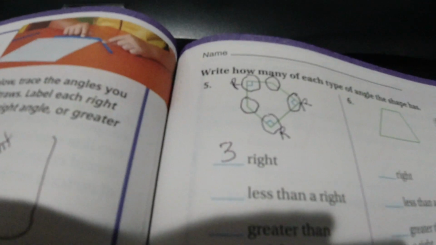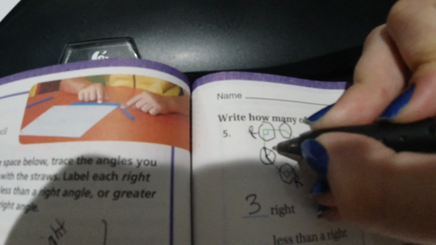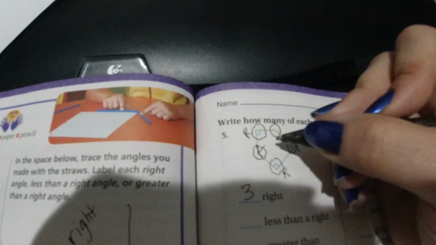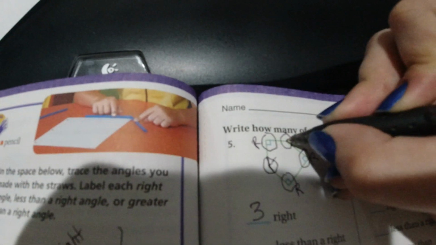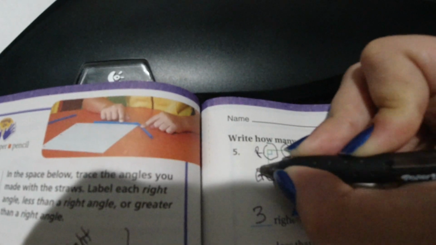Now, to figure out if these are big angles or little angles, I'm just going to look. A right angle would go straight. This one is going bigger than the right. So this one's bigger, so I'm going to put here G for greater. And those are R's for right angles.